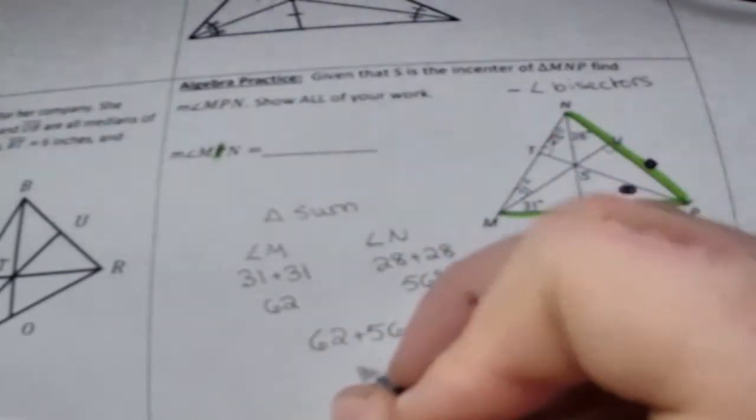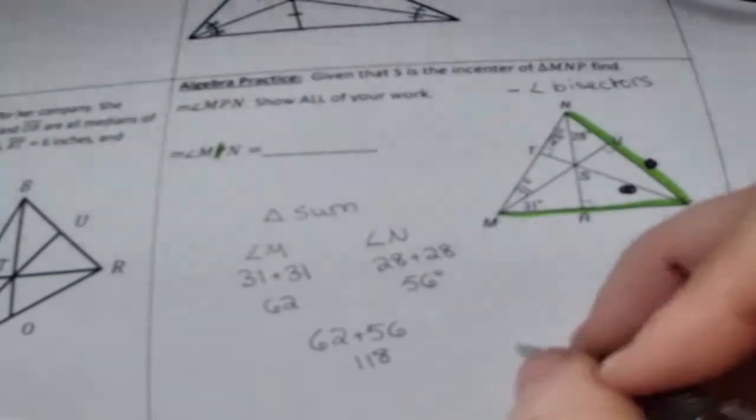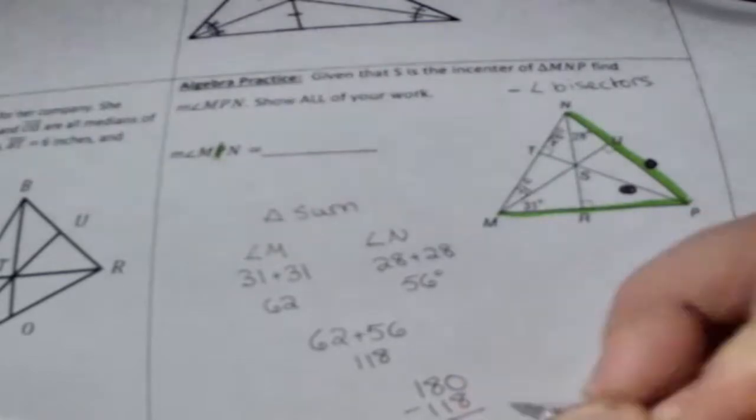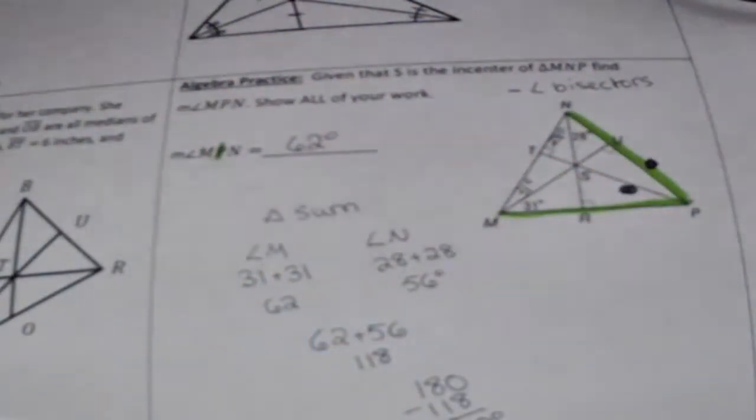Now I'm going to add those together, 62 plus 56. That gives me 118. Now I'm going to do 180 minus 118, and voila, the angle I'm searching for must be 62 degrees. I just noticed that you couldn't see the last part, but when you subtracted them, it was 62 degrees.